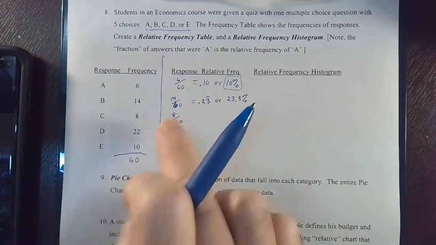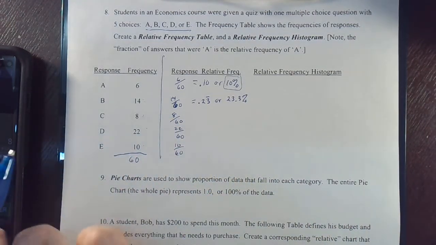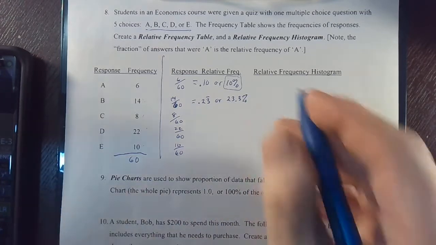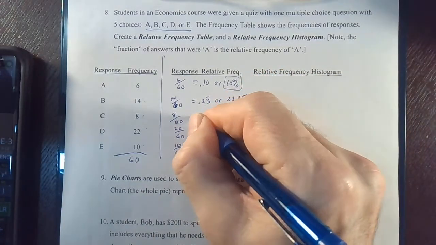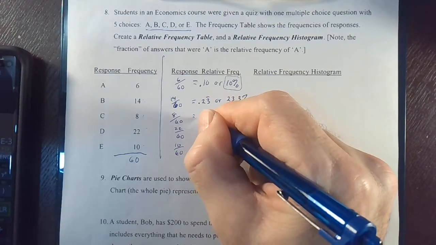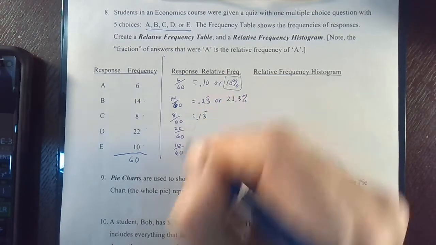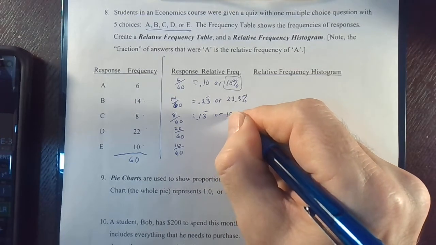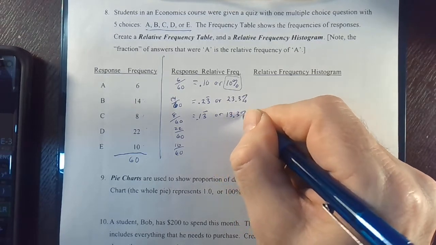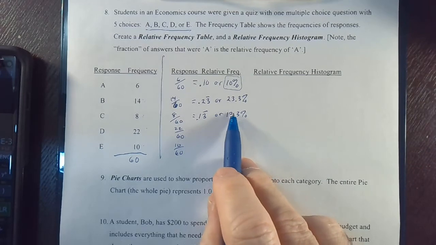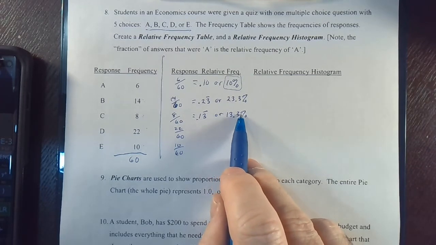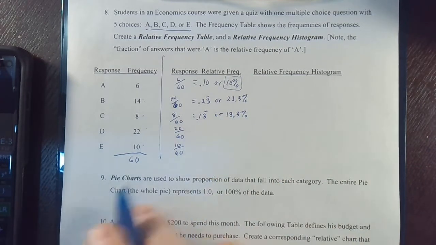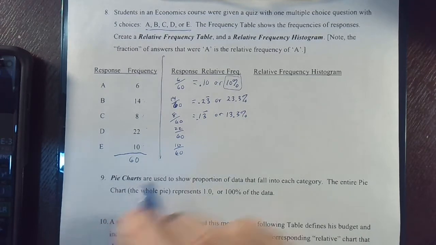And the next one is 8 over 60. 8 divided by 60 is 13. Let me write this. It's 0.13 repeating, which we'll call that 13.3%. If I wanted it exact, I would put 13.3 repeating percent, but I'm just going to round off to that 10th place in the percentages.